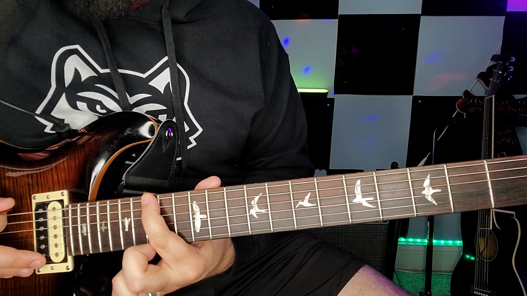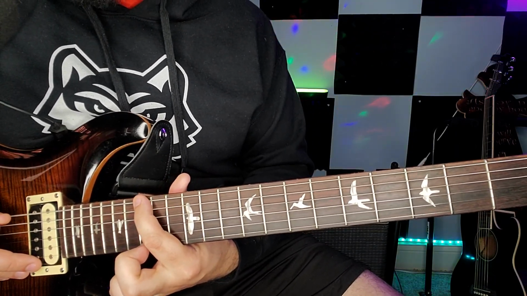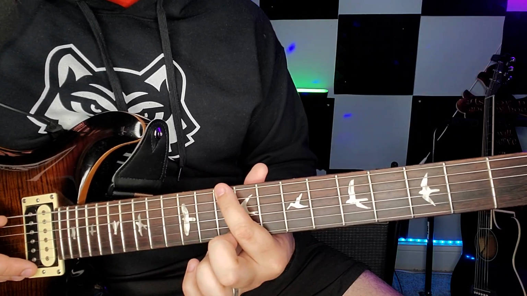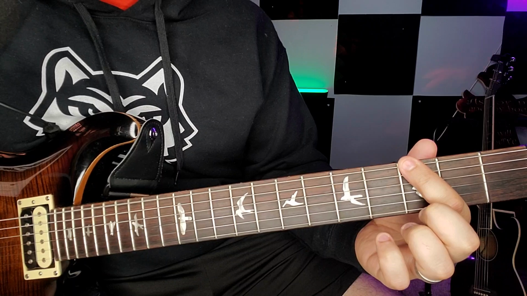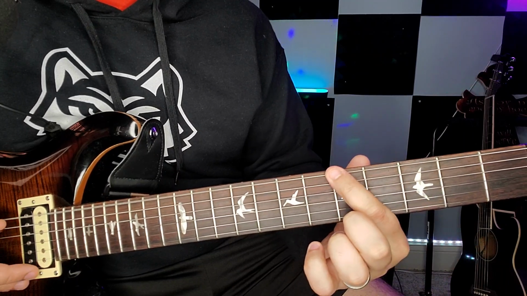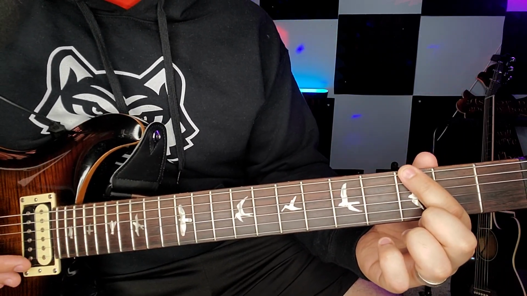Once you get that down pat and you get that pattern down, let's start working backwards. You can almost make some music now.